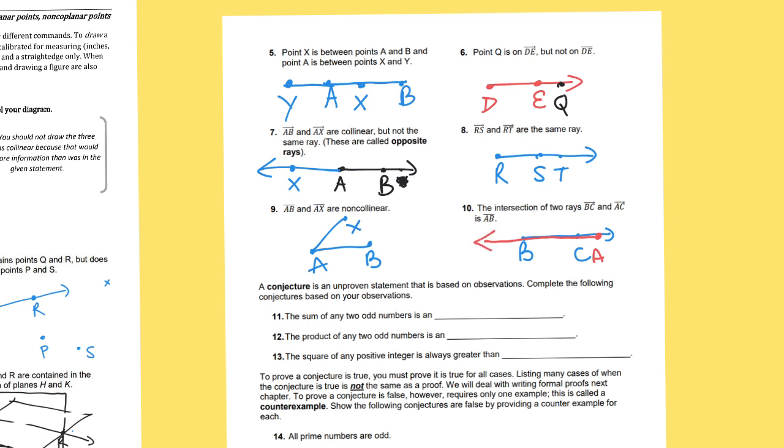So B to C is the blue ray, A towards C, and then forever that way would be the red ray. So that would be AC. Where do they overlap? The two colors overlap between A and B. Okay, segment AB is their intersection.